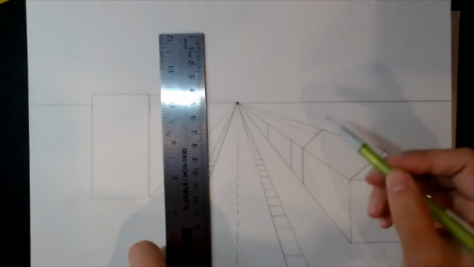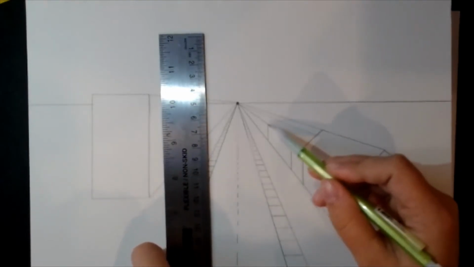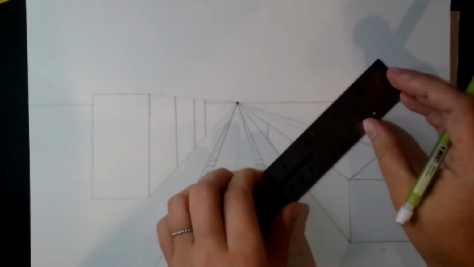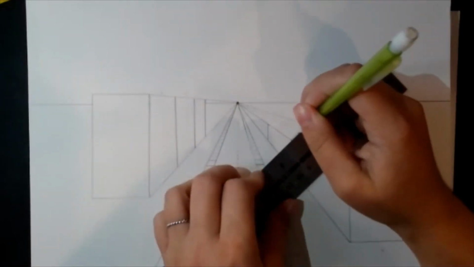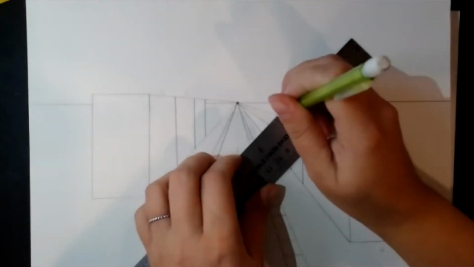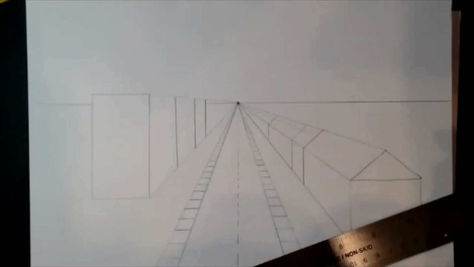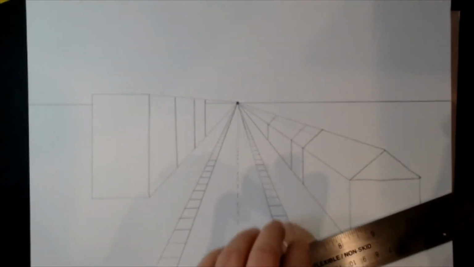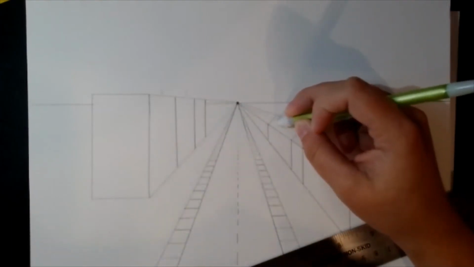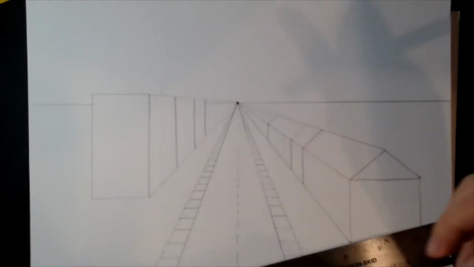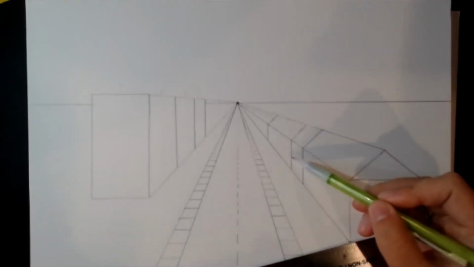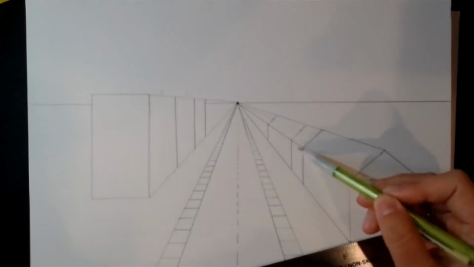Okay, since it's also going to have a roof, I can use these same lines to help me out. So I'm going to use a diagonal line and create my roof that way. As you look at it, you can tell that this house isn't quite complete back here. There's something missing in between.